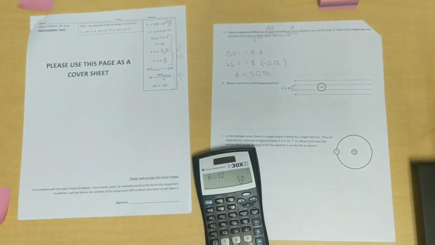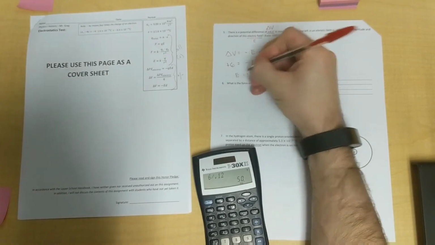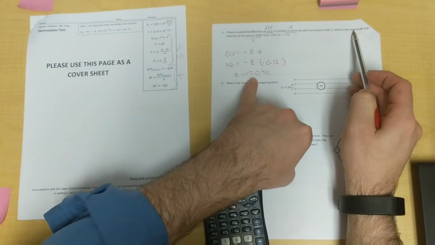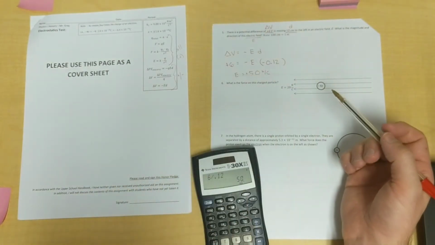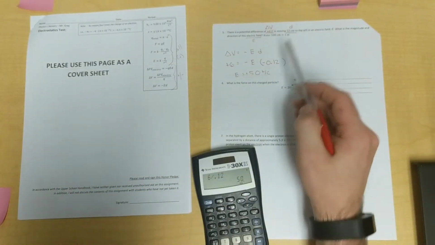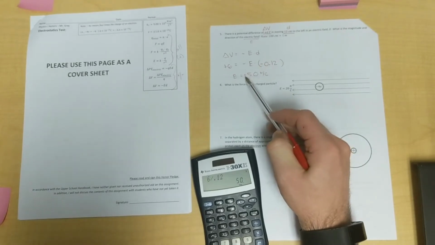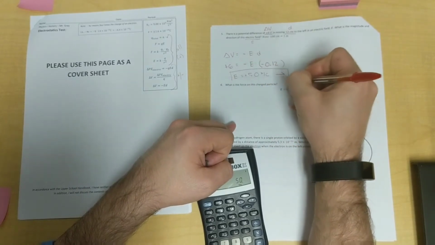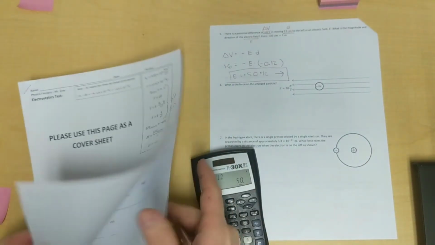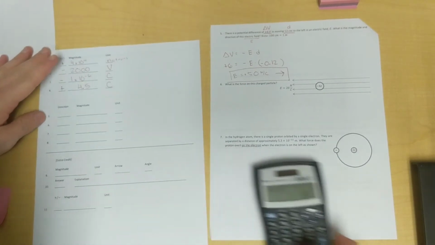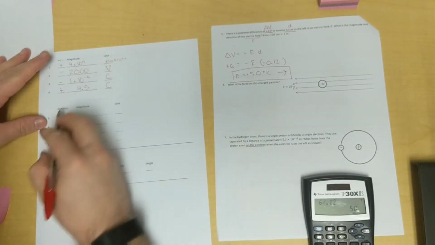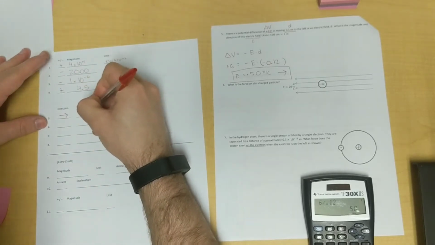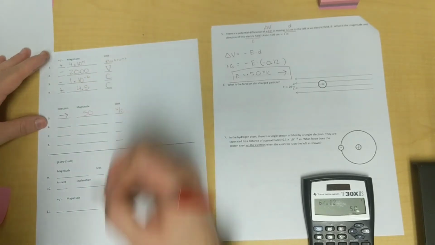Now, I got a positive number here. So what does that tell me about the direction? Because they want to know the magnitude, the number, which is 50, and the direction of this electric field. Well, we called left negative, which means that positive must mean to the right. This is to the right. Let's go ahead and fill this in on our answer sheet. So it's going to be direction: to the right, the magnitude is 50. The unit is newtons per coulomb.